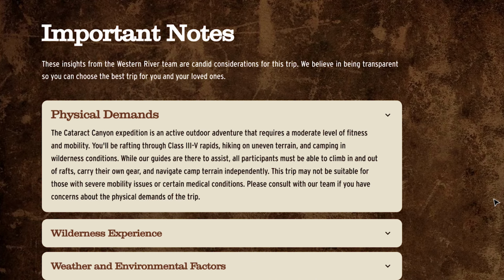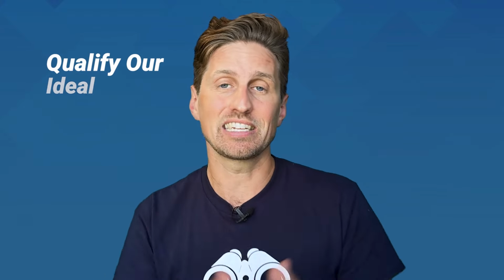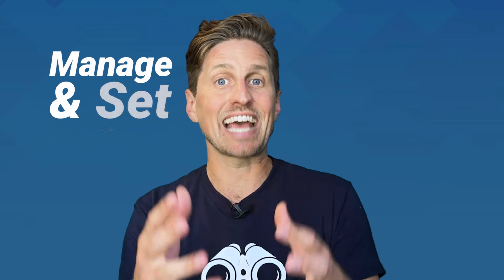Another section we often recommend for our multi-day operators is something called important notes. Think of important notes as separate from your FAQ, and it's really here when we're trying to qualify our leads, prospects, and ideal target guests. This is a way for you to have some straight talk and say, for example, look, if you have trouble fitting into a kayak, then this kayaking tour is probably not for you. If you struggle with walking on uneven surfaces for up to 3 miles a day, then it's probably not the best tour for you. This is where we can manage and set expectations.